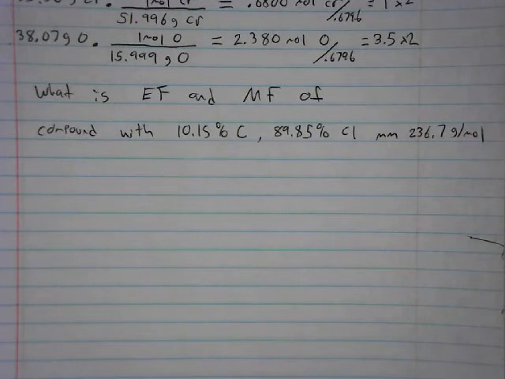So what is the empirical and molecular formula of a compound composed of 10.15% carbon and 89.85% of chlorine with a molar mass of 236.7 grams per mole?